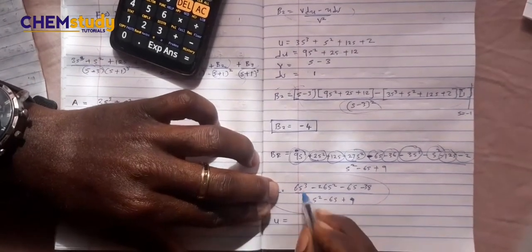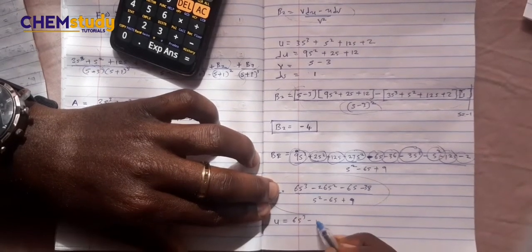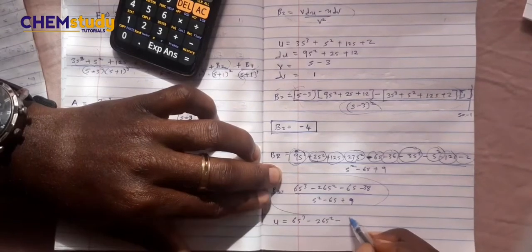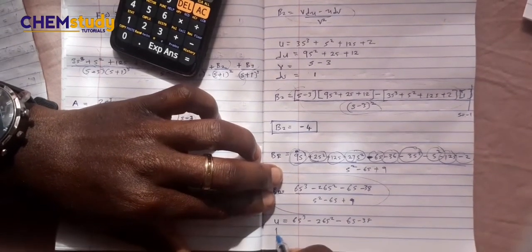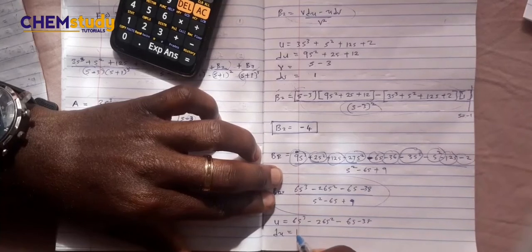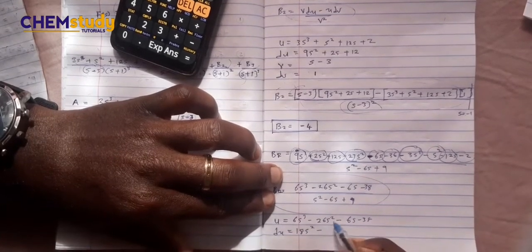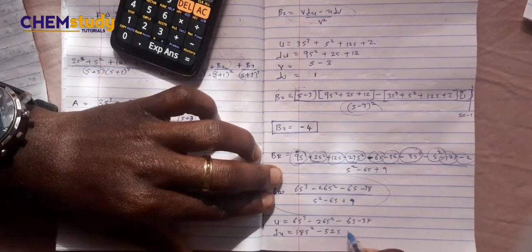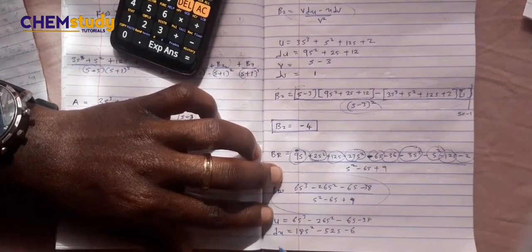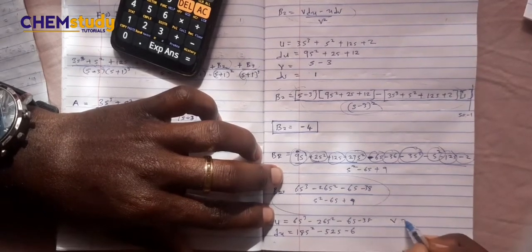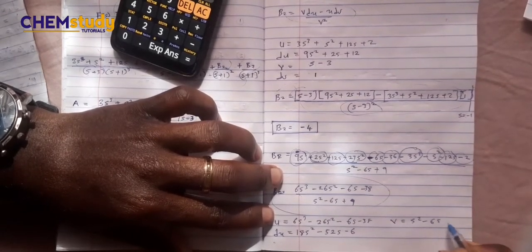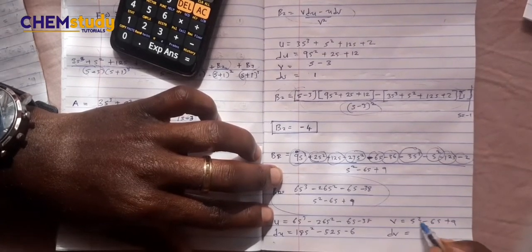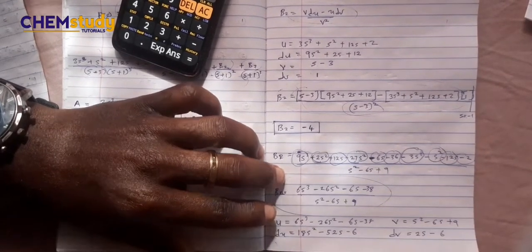So u is equal to 6s^3 minus 26s squared minus 6s minus 38, and du is equal to 18s squared minus 52s minus 6. Then v is equal to s squared minus 6s plus 9, and dv is equal to 2s minus 6.